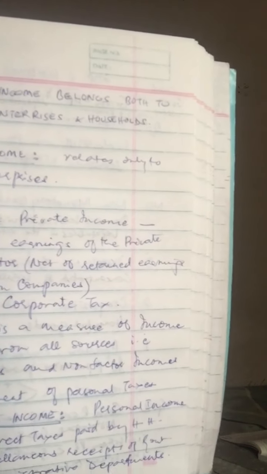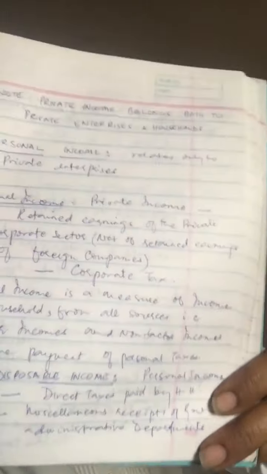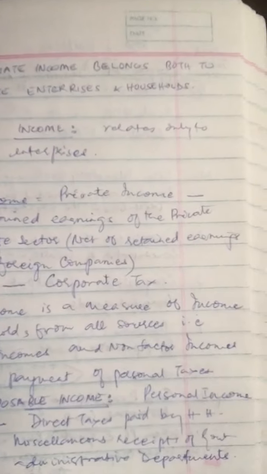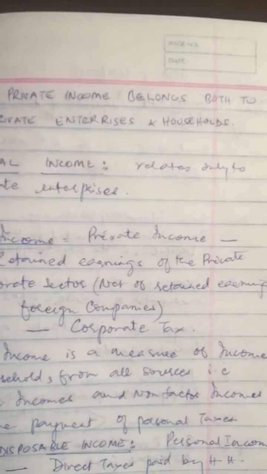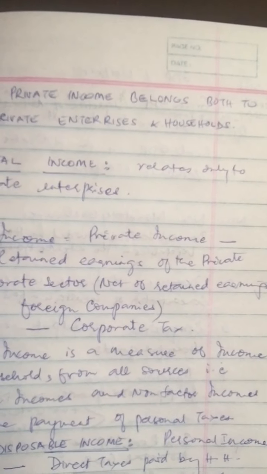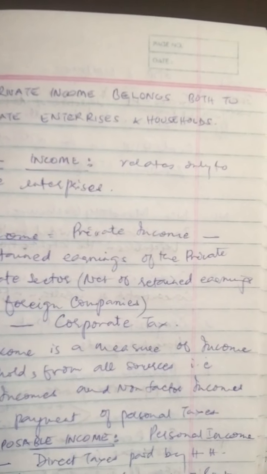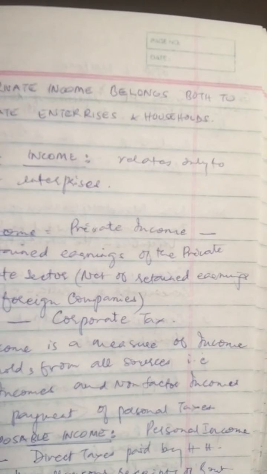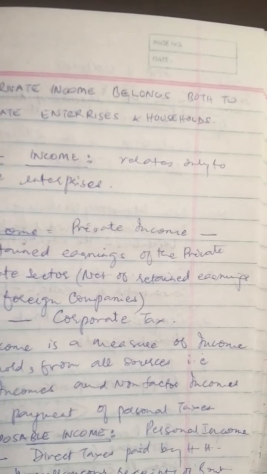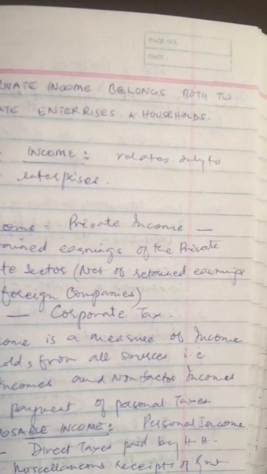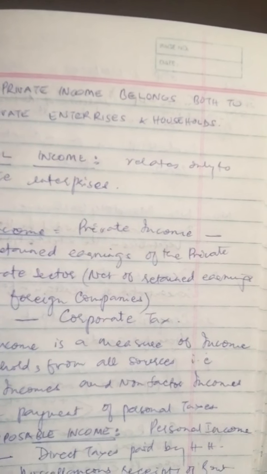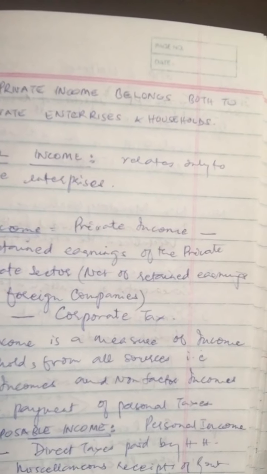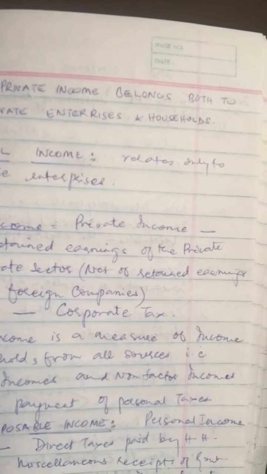Private income we finish. Now we're going to do personal income. So what is personal income? Private income belongs to both private enterprises and households, and personal income relates only to households. Households are the owners of private enterprises, but in business, separate entities of owners and enterprises are maintained in the matter of keeping accounts. Income first originates in the enterprises, who in turn disburse this income to their owners, but the entire income is not disbursed.